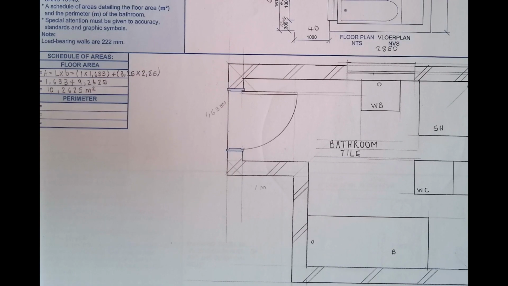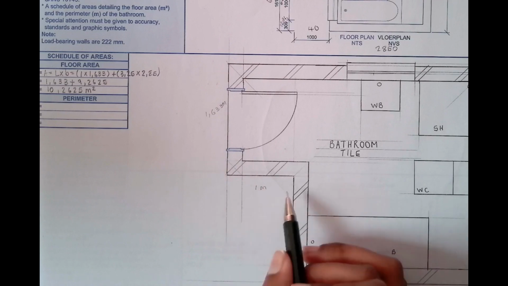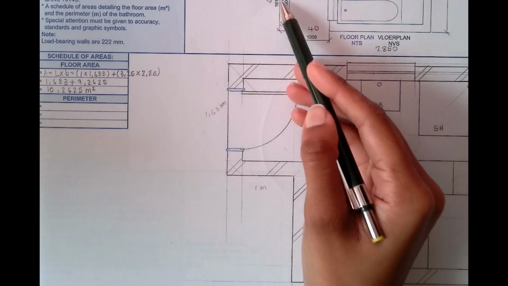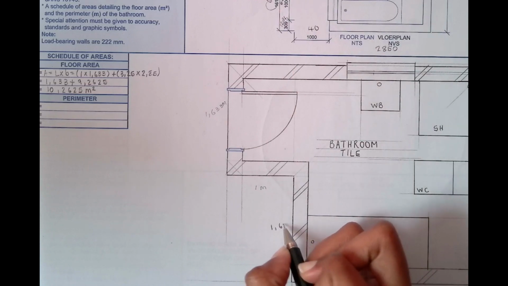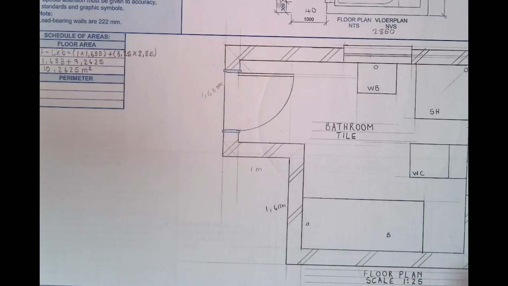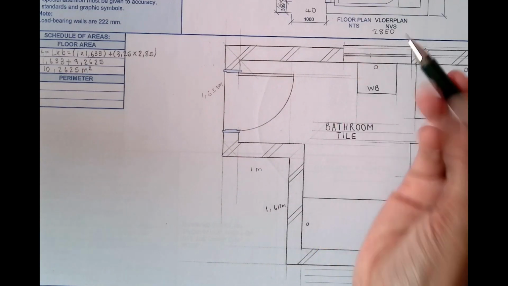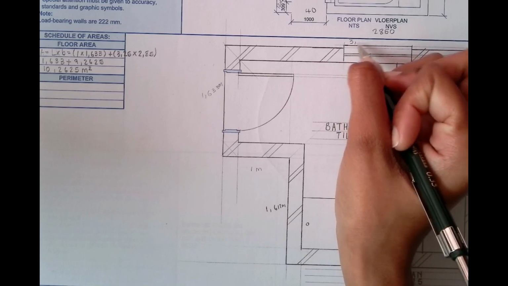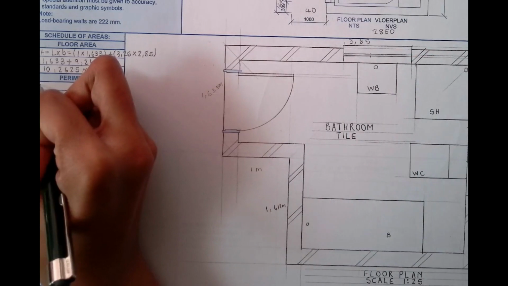Now for perimeter, we just have to add all of the sides, and this one is 1.633 meters. Then this one, we take this dimension here and divide it by 1000, we get 1.617 meters. This one we've already gotten that it's 2.85, and then the side it's 3.25. The top will then be 3.85. Now let us add those.